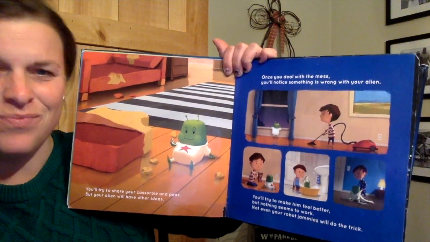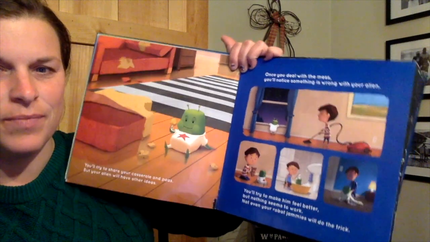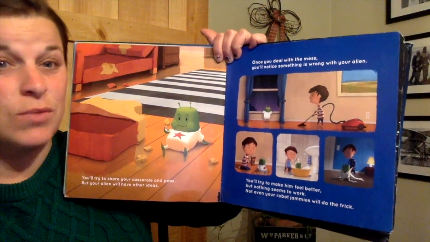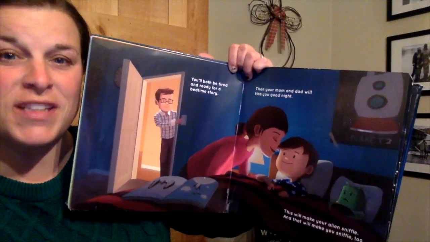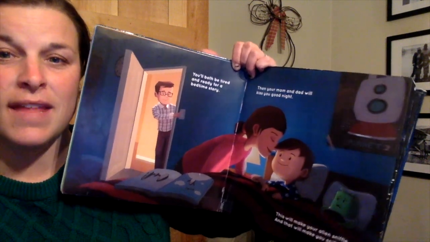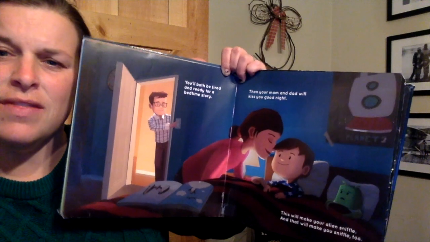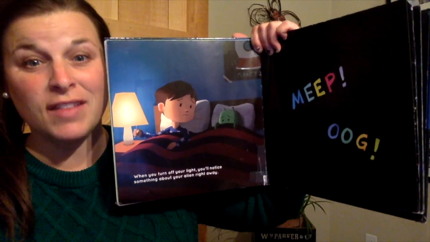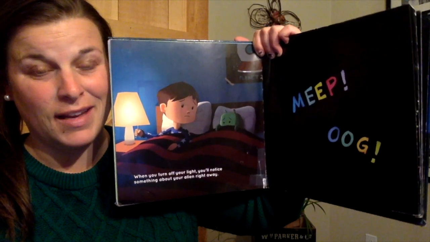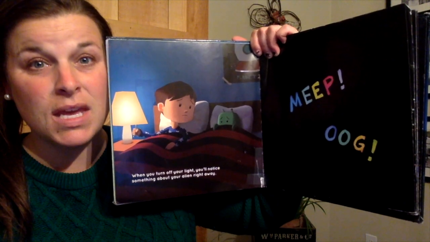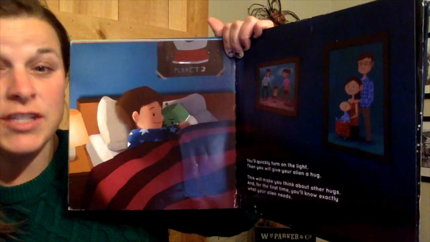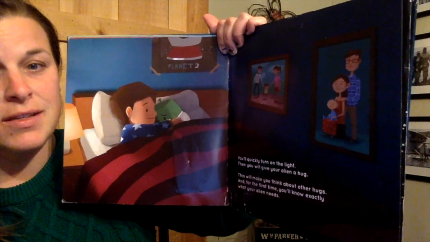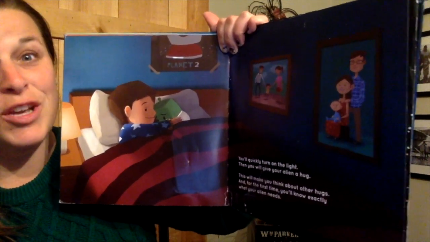Once you deal with the mess, you'll notice something is very wrong with your alien. You'll try to make him feel better, but nothing seems to work. Not even your robot jammies will do the trick. You'll both be tired and ready for a bedtime story. Then your mom and dad will kiss you goodnight. This will make your alien sniffle, and that will make you sniffle too. You turn off the light, you'll notice something about your alien right away. Meep, oog. You'll quickly turn on the light. Then you will give your alien a hug. This will make you think about other hugs. And for the first time, you'll know exactly what your alien needs.